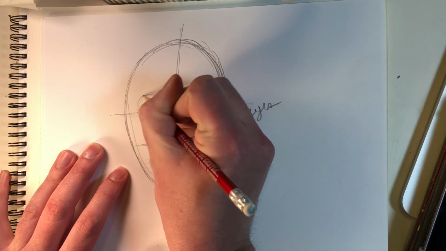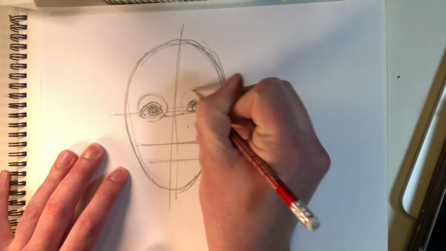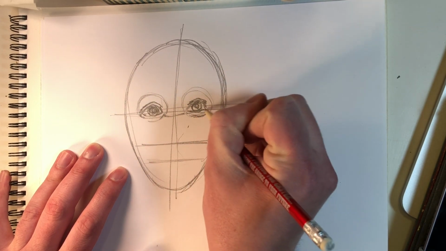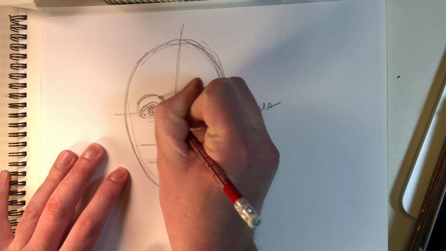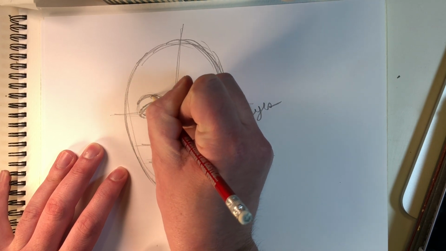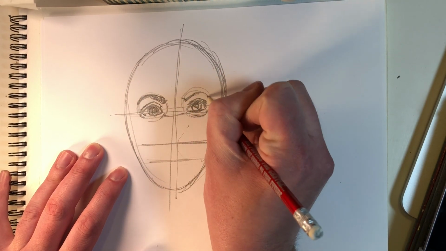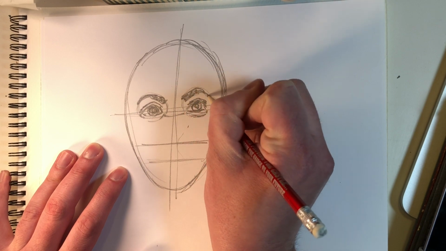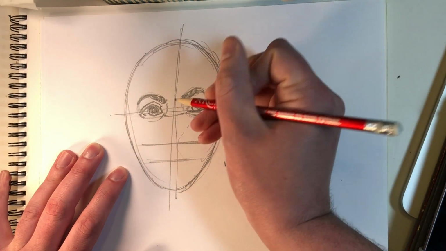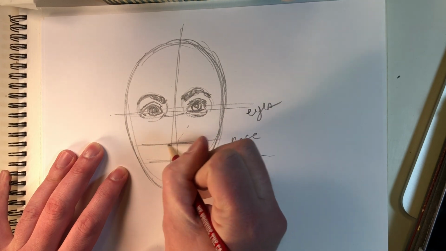Now your eyes are part of a whole eye socket. So if you go from like bags under your eyes all the way up to your eyebrow, that's going to make this whole circle. So I'm going to sketch that in, and the eyebrows are at the very top line of this circle. And if you have bags under your eye, that's under the bottom part of the circle.